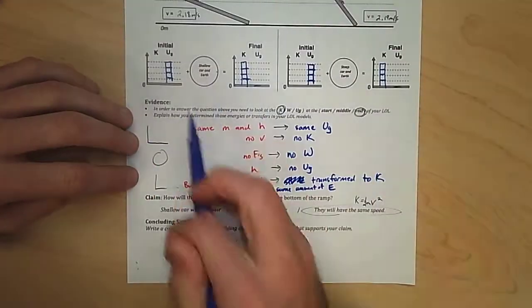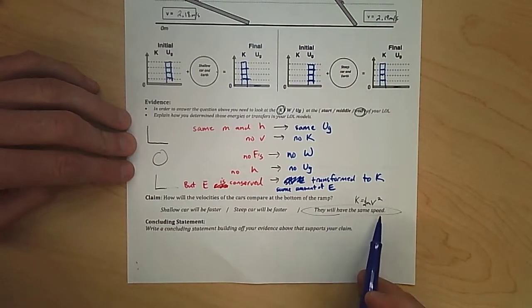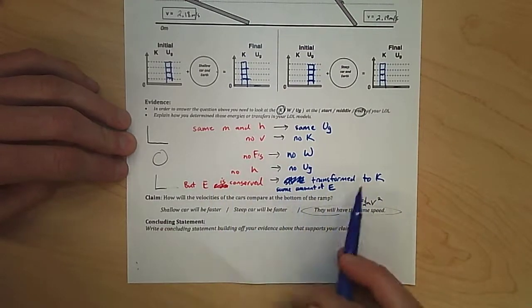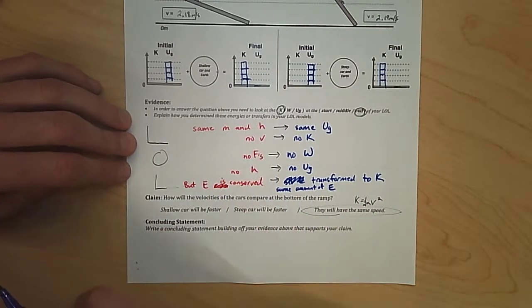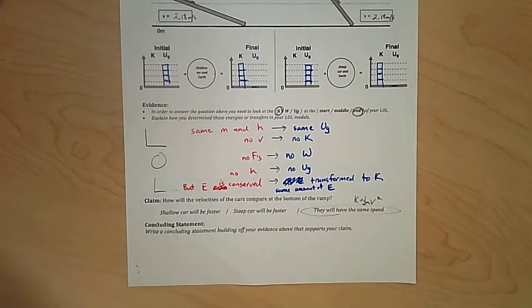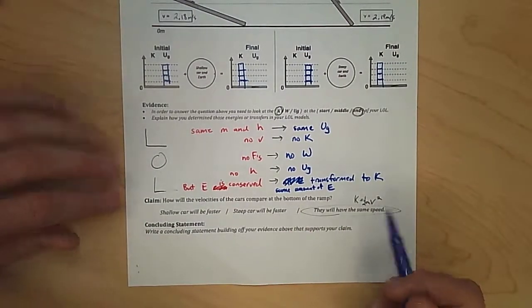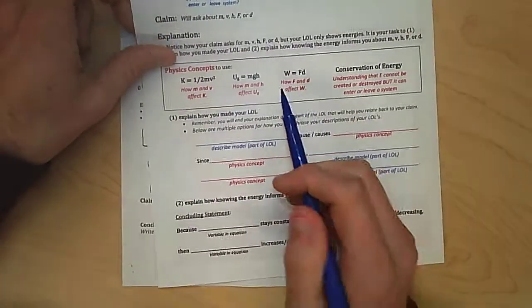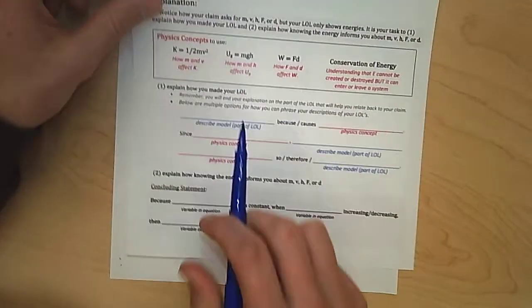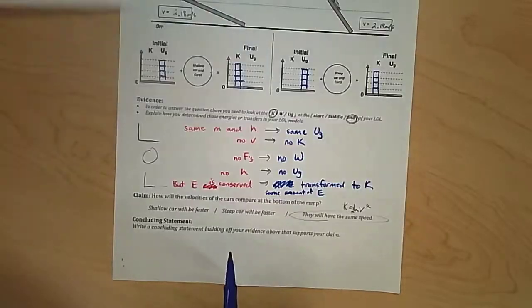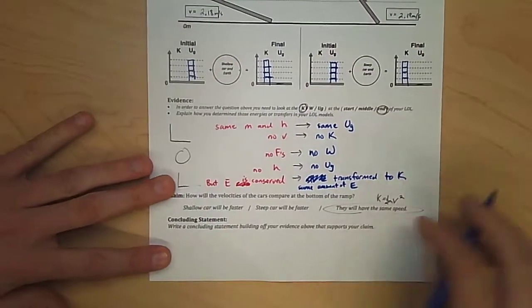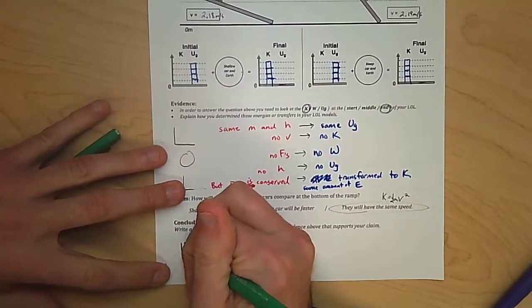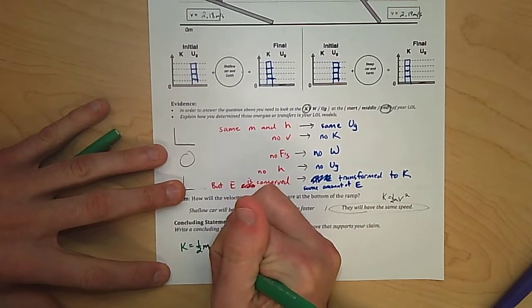So I've explained my LOLs, but my question is about speed, and I really haven't talked about velocity at all, besides just right here that there was no velocity. So then I have to work on my concluding statement. What I like to do is use my physics concepts, my equation, and then this template to help me out. Here's my equation. Maybe I'll do this in green. K equals 1/2 mv squared.